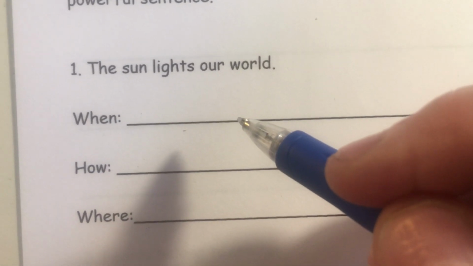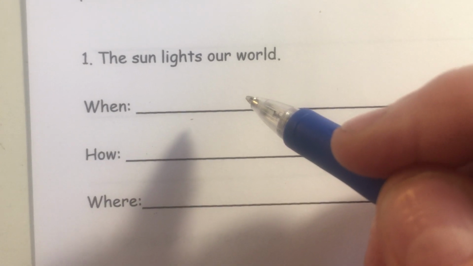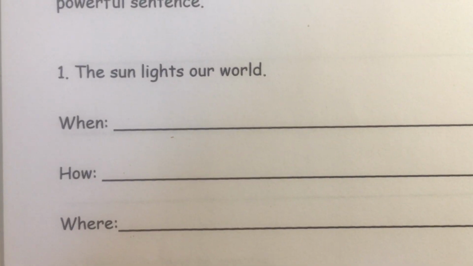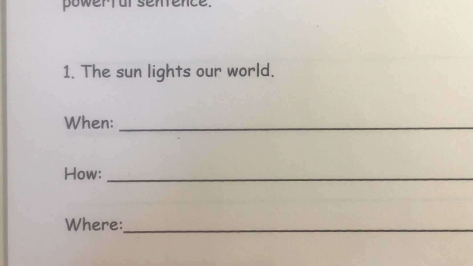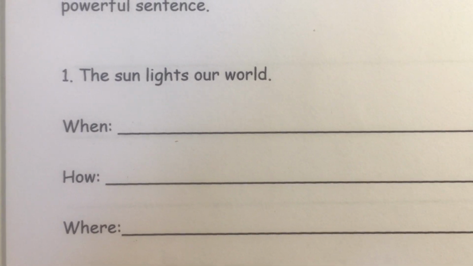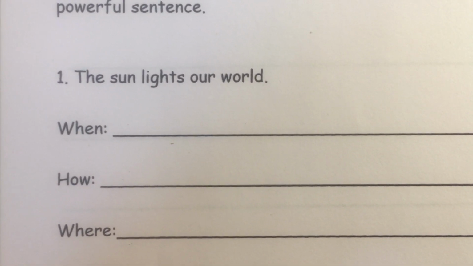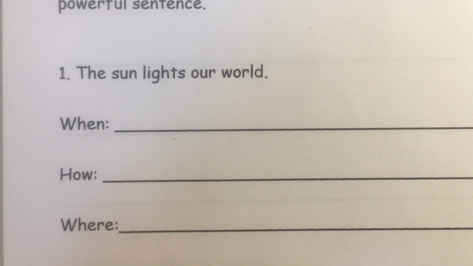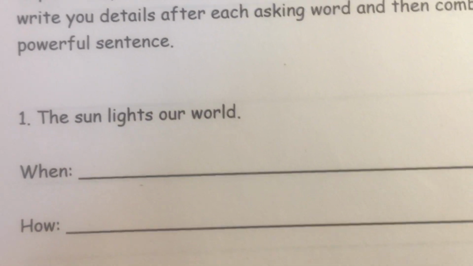Well, you could say every day, and that's true. A more interesting detail would be 8 minutes after the light leaves the sun, because it takes 8 minutes for the light rays to travel from the sun to the earth.